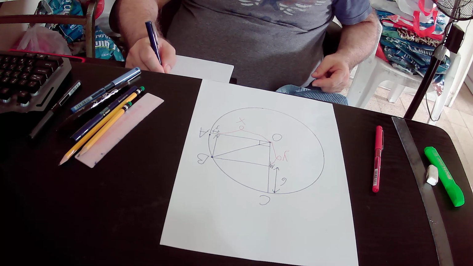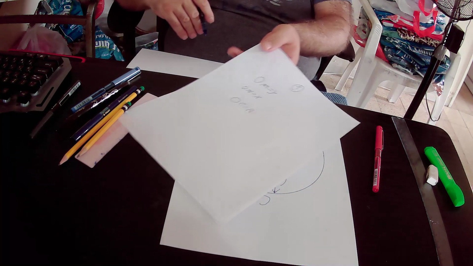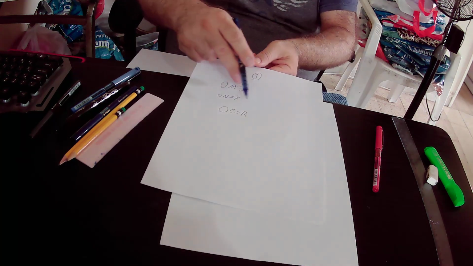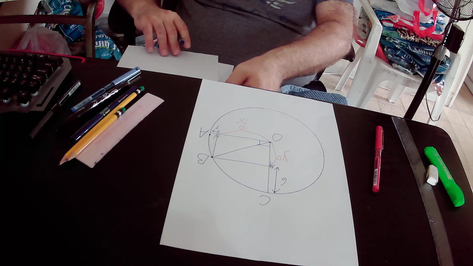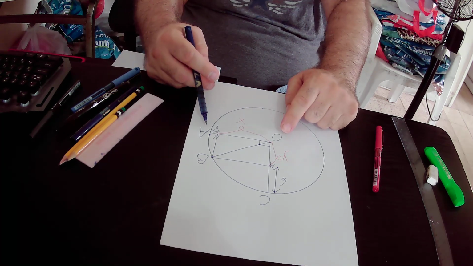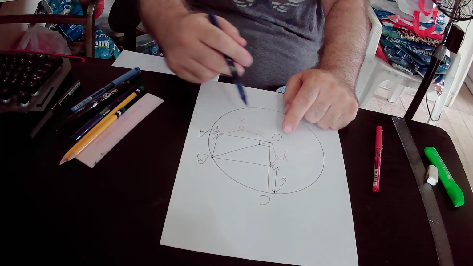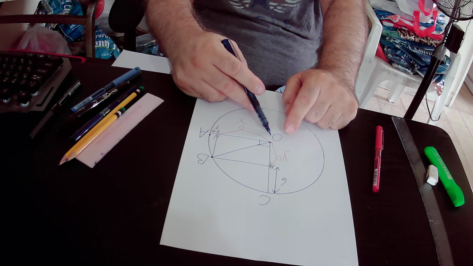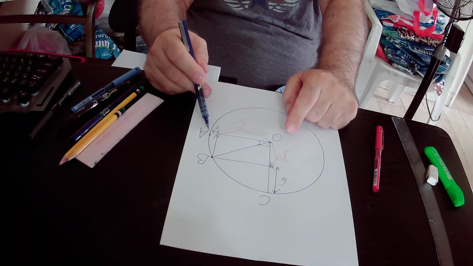Line segment OC equals R, the radius of this circle, and also line segment OA is the radius of this circle for the same reason, because it starts from point O, that is the center of this circle, and ends at point A, that is the point of the circle itself.